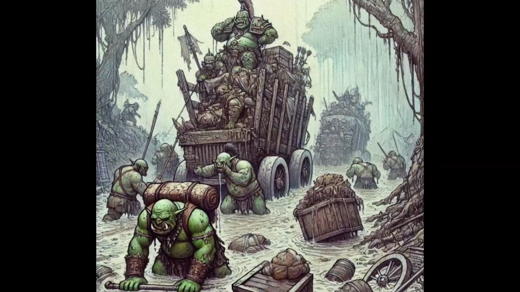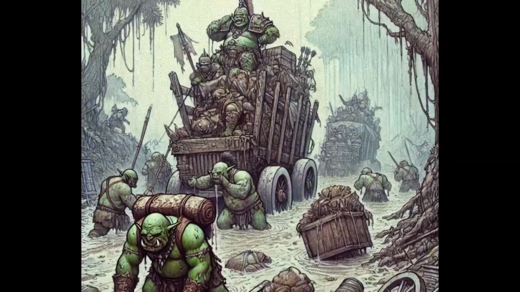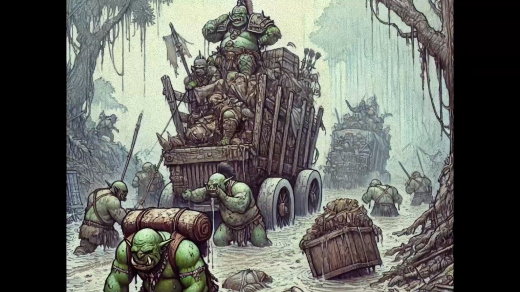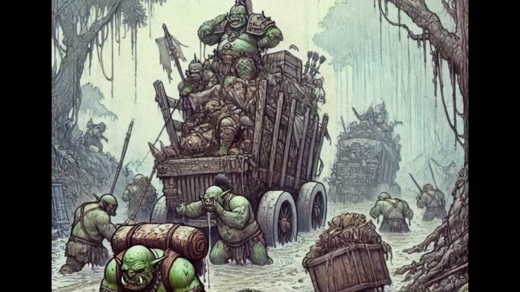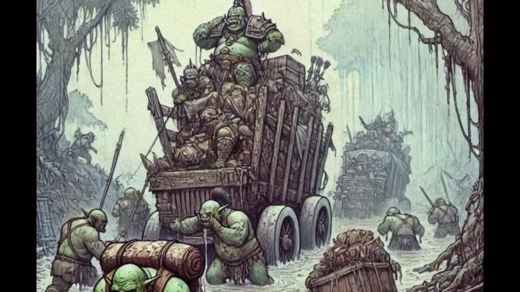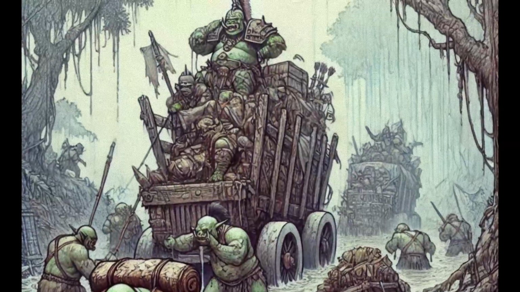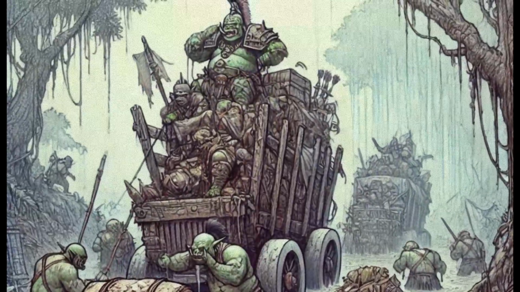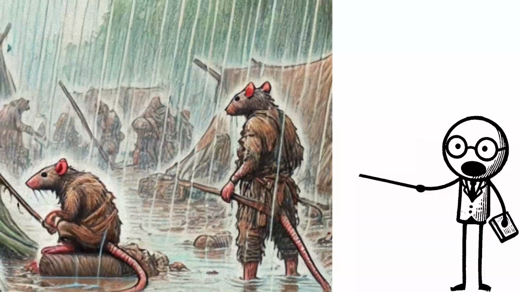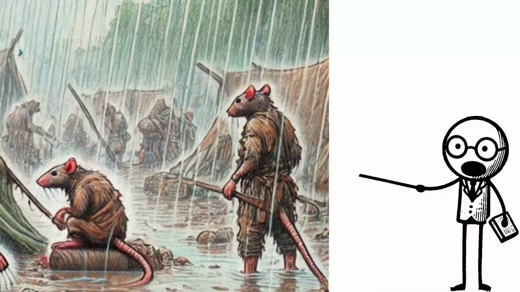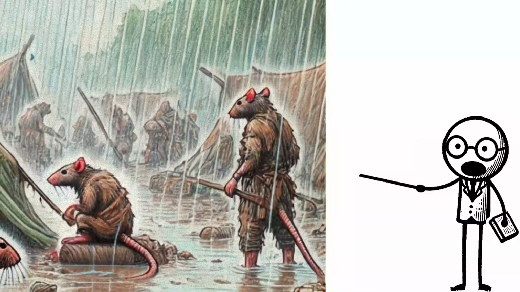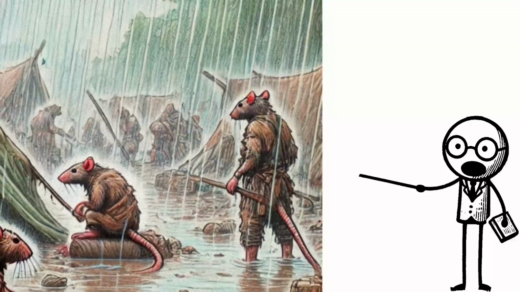You also need to think about logistics and how you're going to move troops and supplies efficiently in a monsoon climate. The heavy rains, floods, and often impassable terrain might mean that traditional methods of supply transport and movement have to be adapted. You could have seasonal warfare. So you could have monsoon cultures adapting their military campaigns to the seasonal rhythms of the rains.